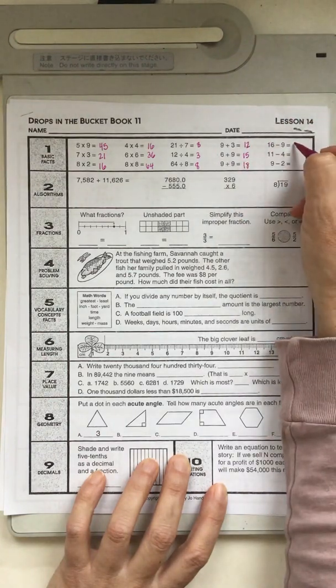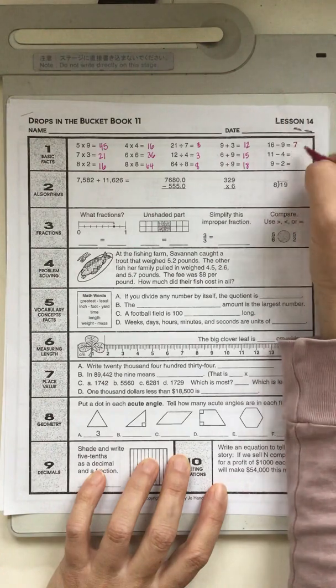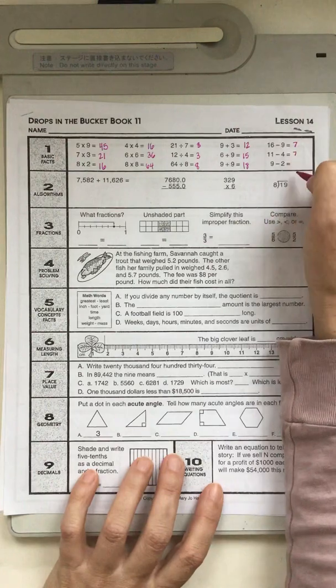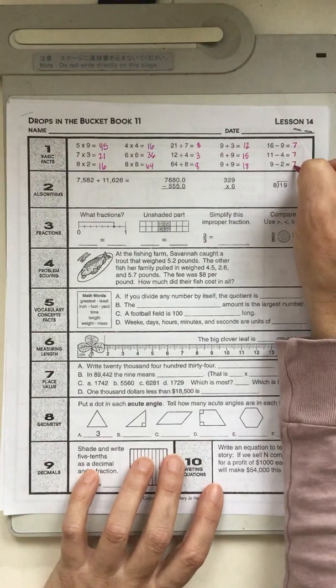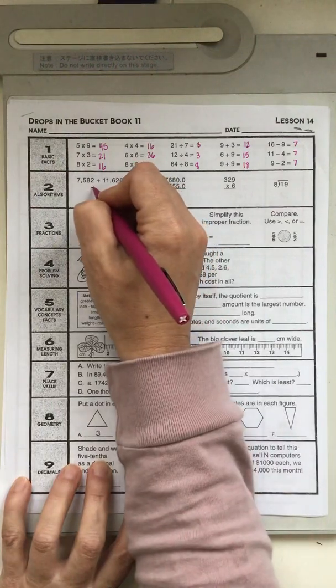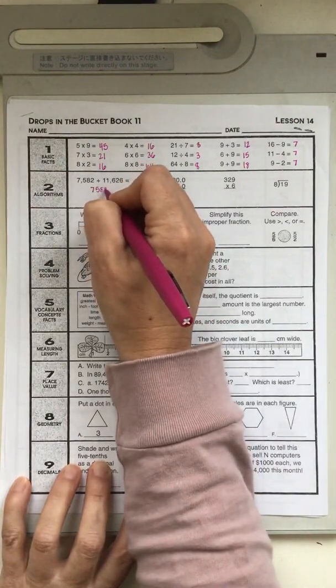16 take away 9 is 7. 11 take away 4, 8, 9, 10, 11, 7. And 9 take away 2 is also 7. All right, we're going to set these up vertically.